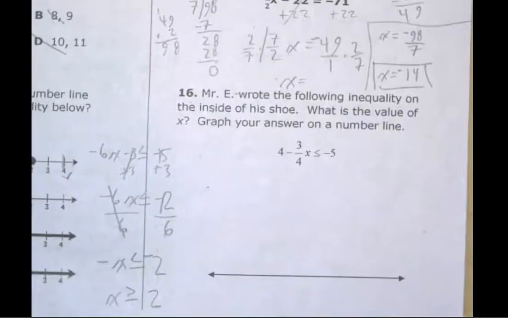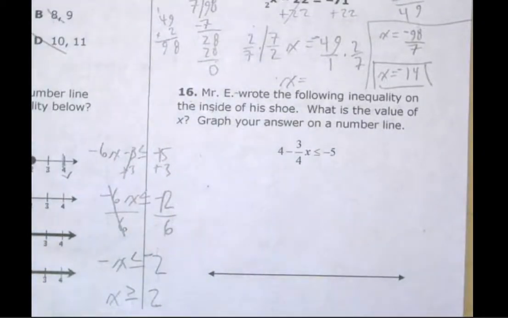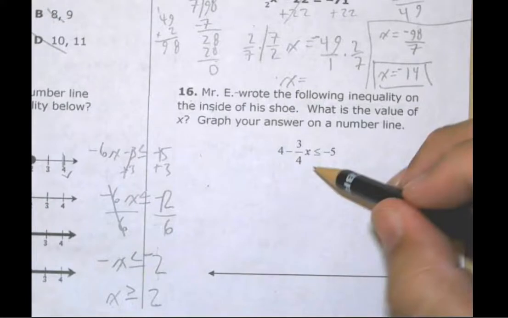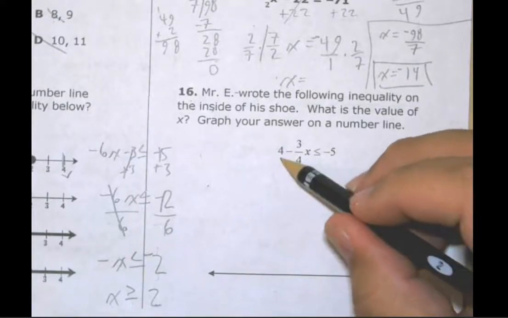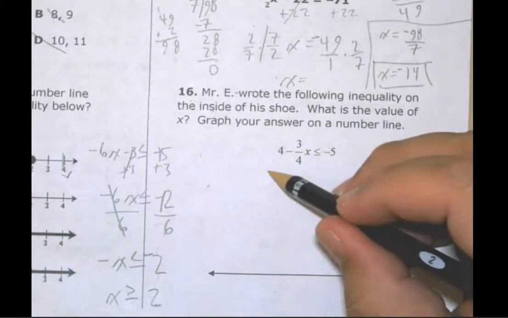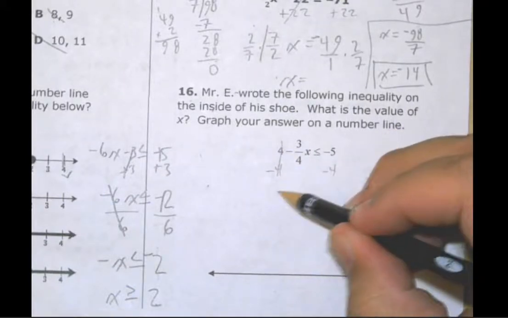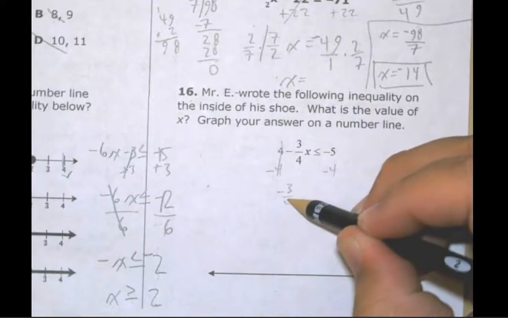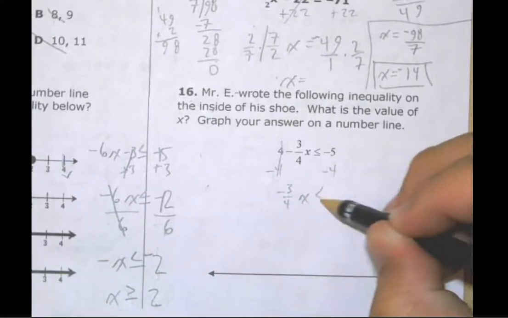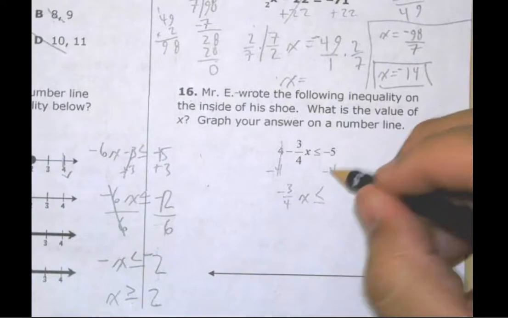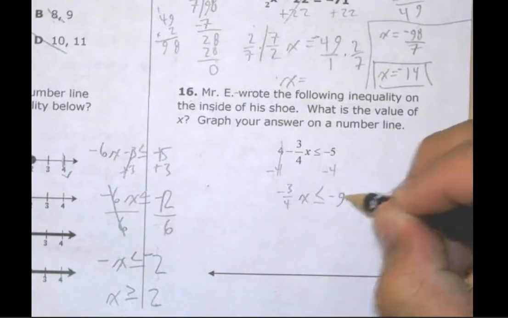Last question. Mr. E wrote the following inequality on the inside of his shoe. What is the value of x? And graph your answer on a number line. So here I need to clear off my 4. It's a positive 4, so I'm going to subtract 4 from both sides. That gives me 0 pair. Bring down my negative 3/4 x. Inequality symbol. Negative 5 and negative 4 is negative 9.